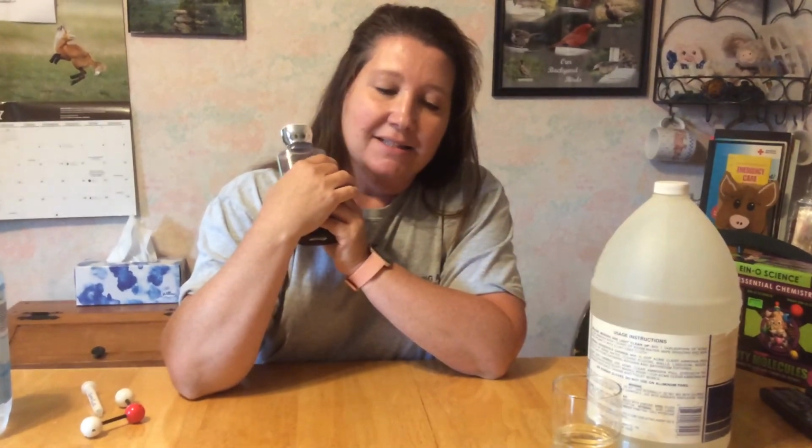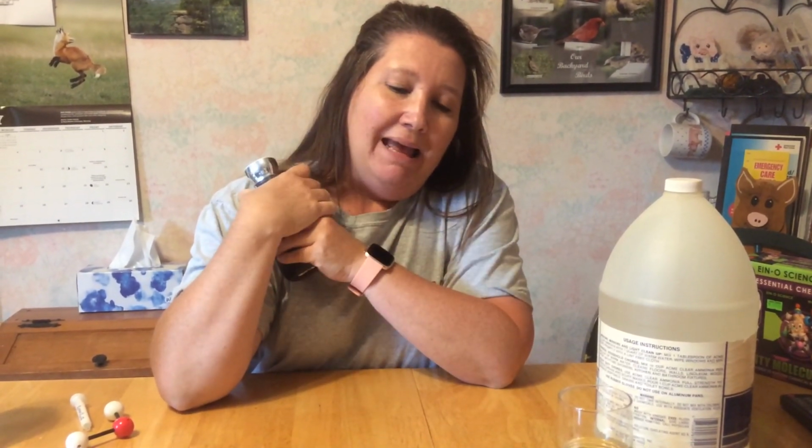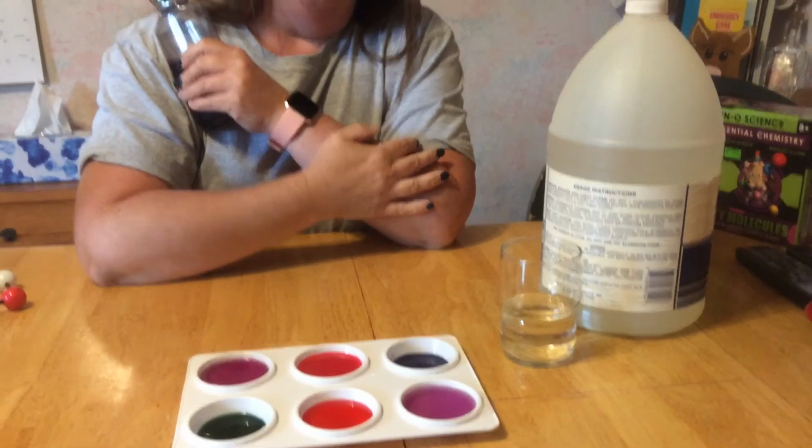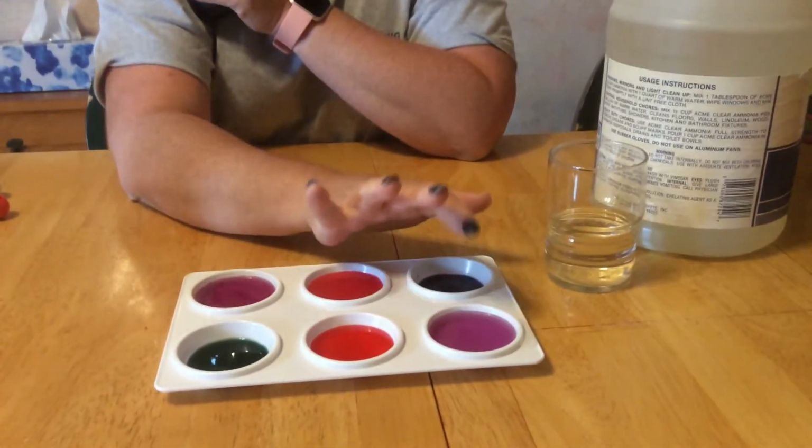Then we have acids. Acids have a pH of less than 7, and acids release hydrogen. And they turn red or pink. And neutrals have a pH of 7, and they give and take a hydrogen equally, and so the color remains purple.